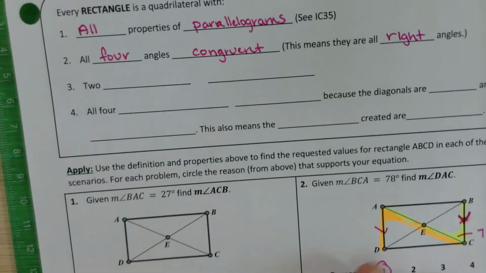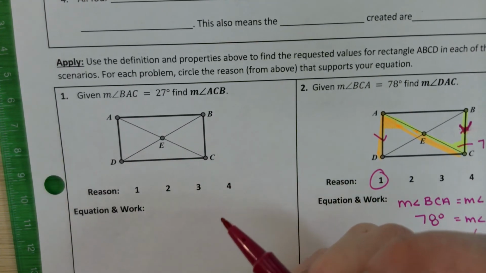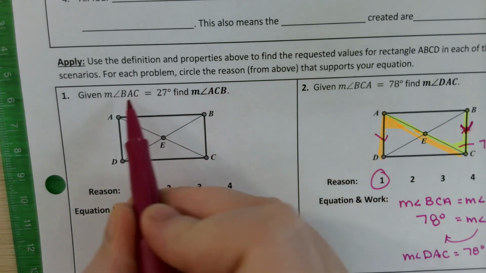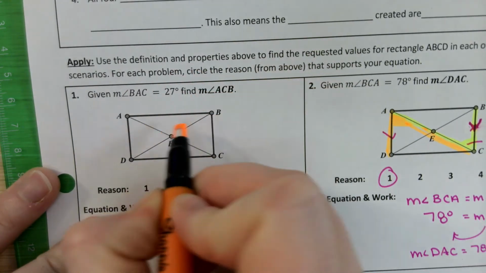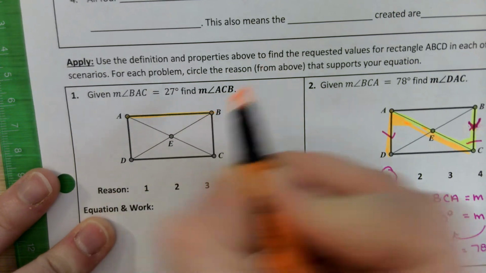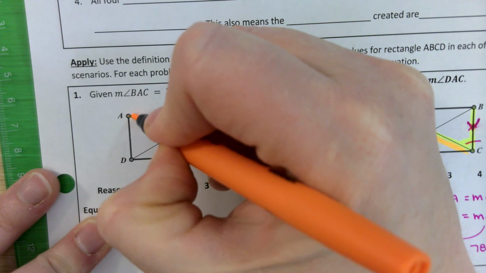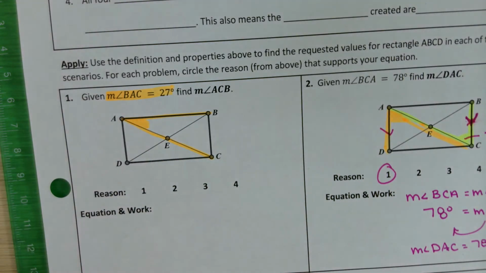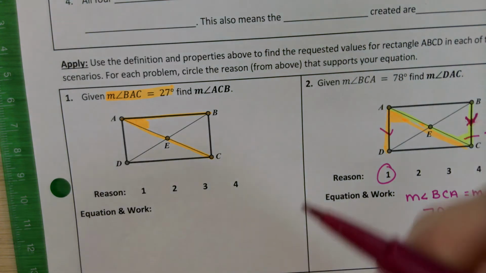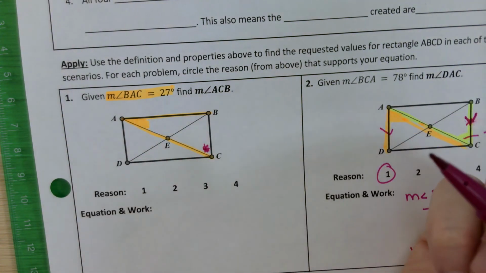On reason number 2, all four angles are congruent, meaning that they're all right angles, meaning that we have a right angle that is 90 degrees at every corner. Find the measure of angle BAC. So we want to find the measure of angle BAC, or find the measure of angle ACB, but I'm going to highlight this out here. For BAC, we know this angle here is 27 degrees. Okay, find the measure of angle ACB. So this is the angle in question, angle ACB.